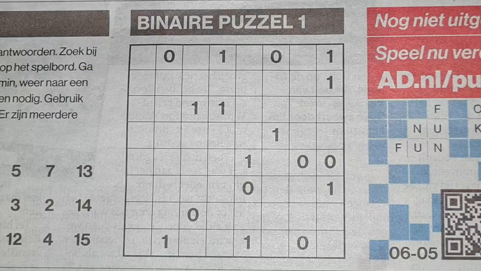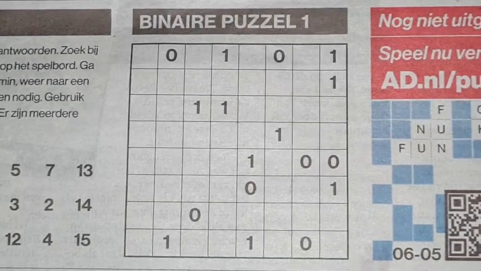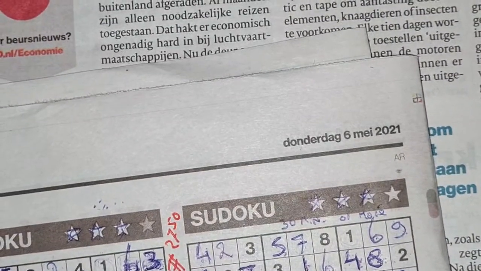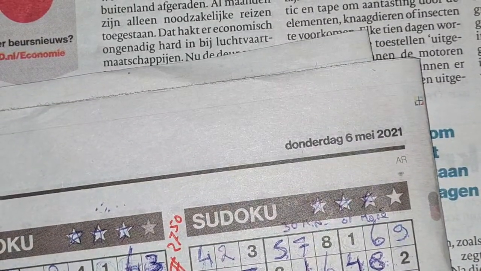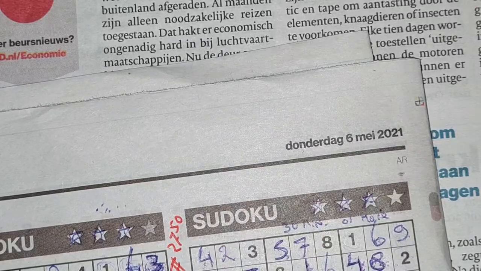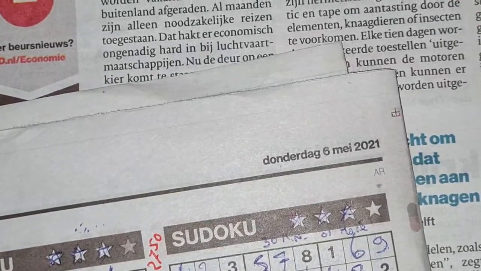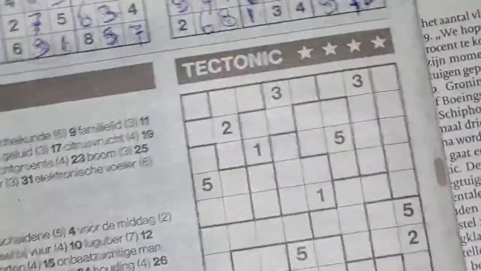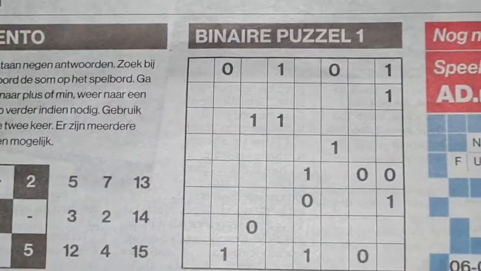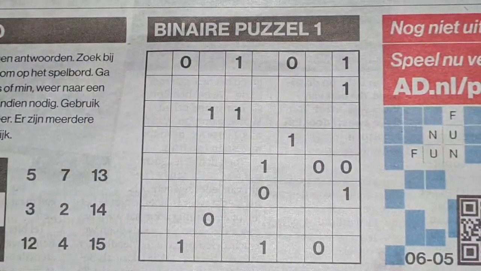Welcome back with the third puzzle in this edition of today's newspaper of Thursday. Yes, it's Thursday, May the 6th, 2021. We have two puzzles left: Tectonic with 4 stars and a binary puzzle number 1.